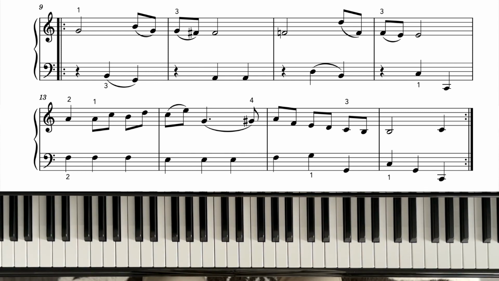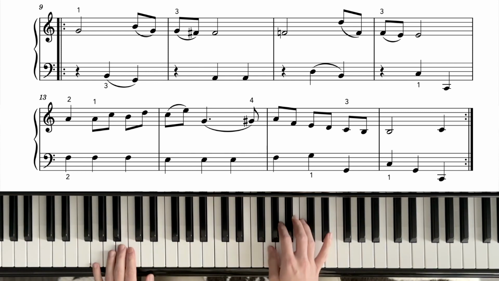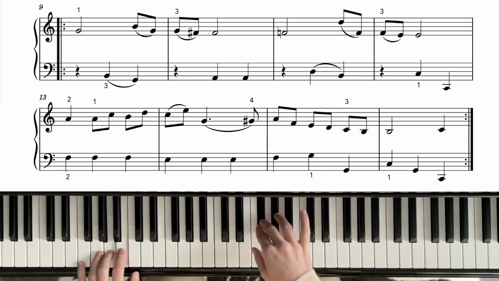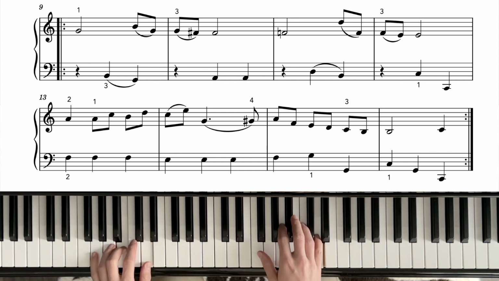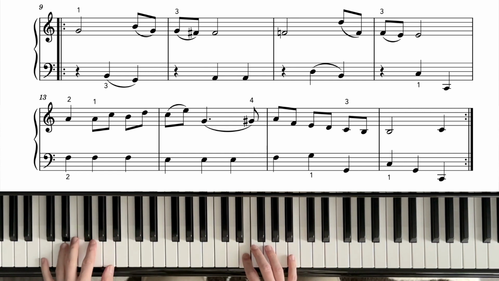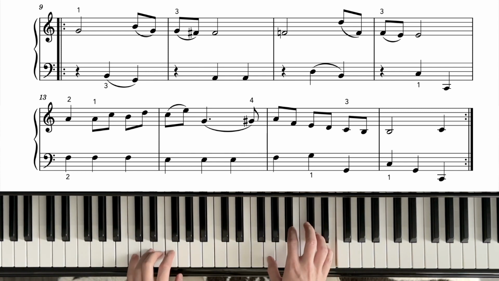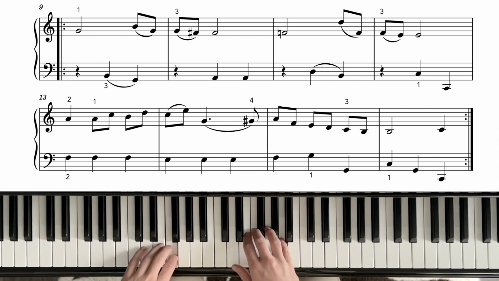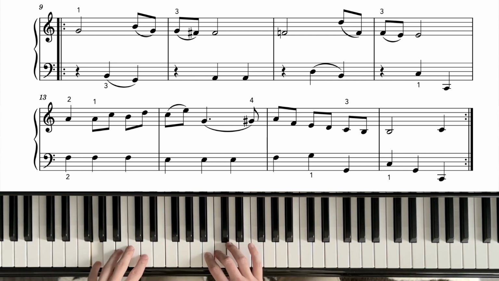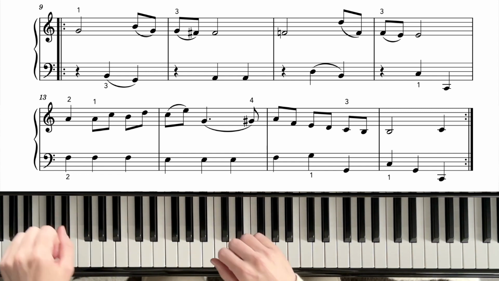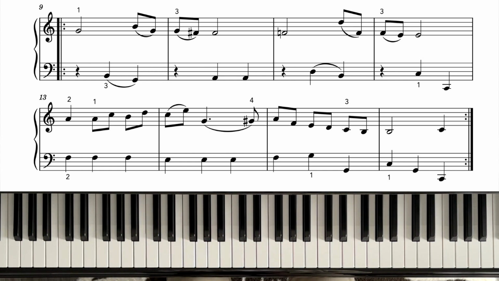So let's start hands together, 1 on the G, 3 on the B. 1, 2, 3, and 1, and 2, 3. F. 2 and 2. 1 and 2 and 3 and 1, 2, 3. At the end, of course, you can slow down for the final bar of the piece, and don't forget you need to repeat the first section twice before you go on to the second section.